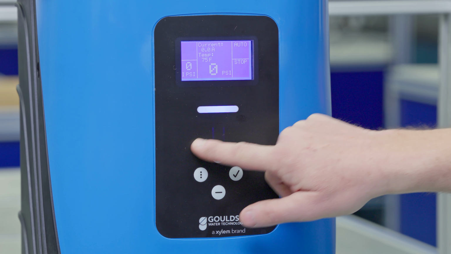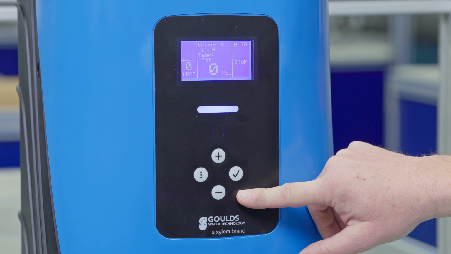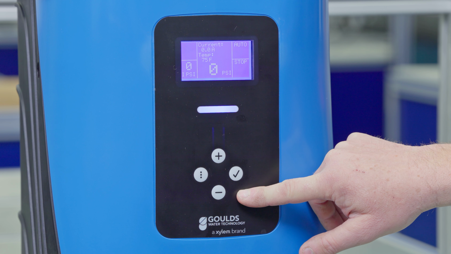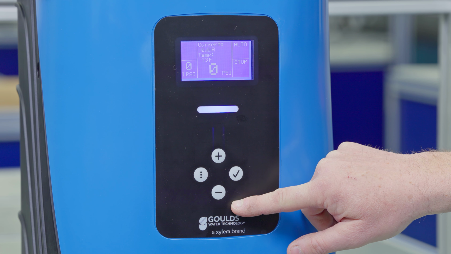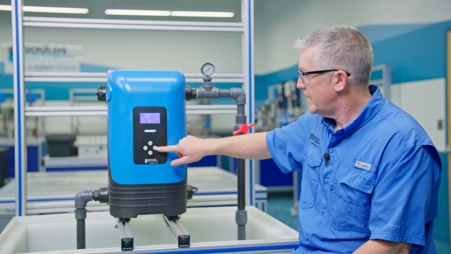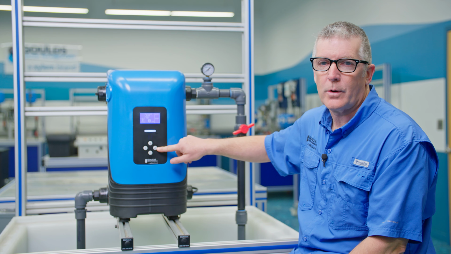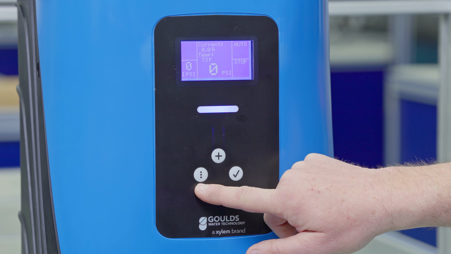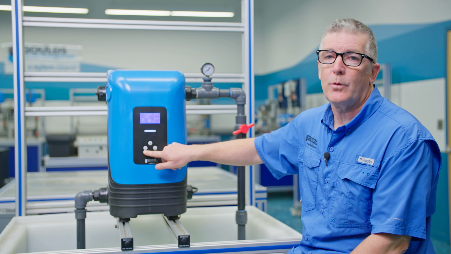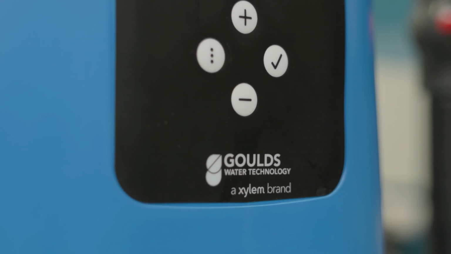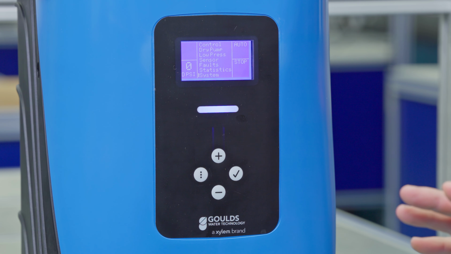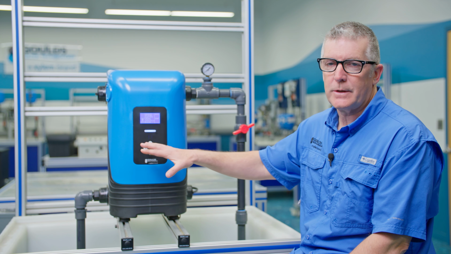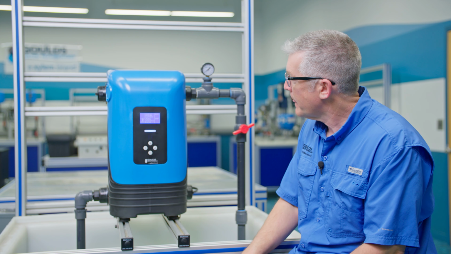So let's look at the 4 simple keypad operations. Of course, the increase and decrease buttons, and we'll see how those work when we go through the menu. The check is the enter or save, and the menu button right here, that's also a back button. So let's get into the menu. We want to just simply press that particular button. You don't need to press and hold, just press that.